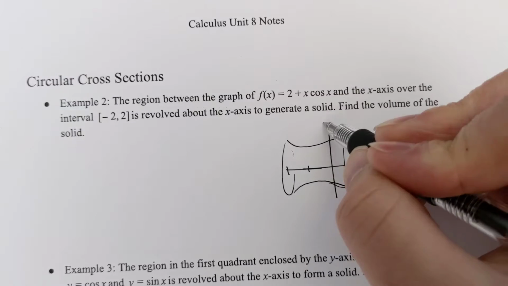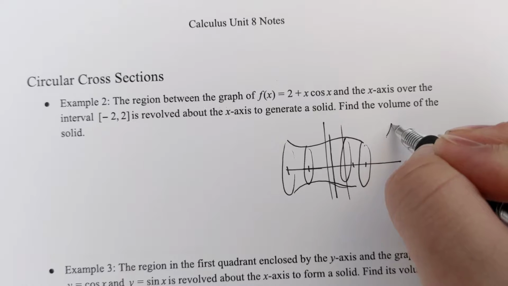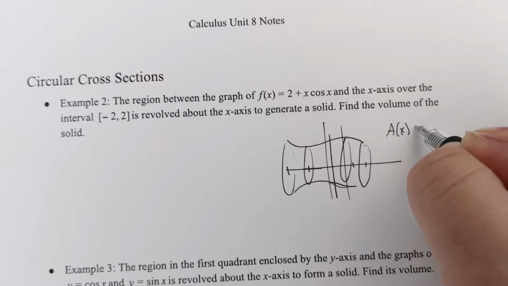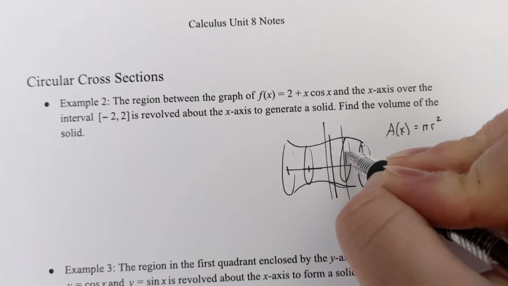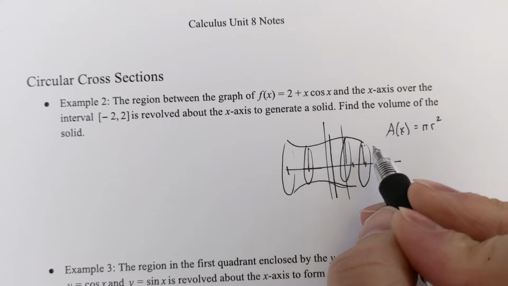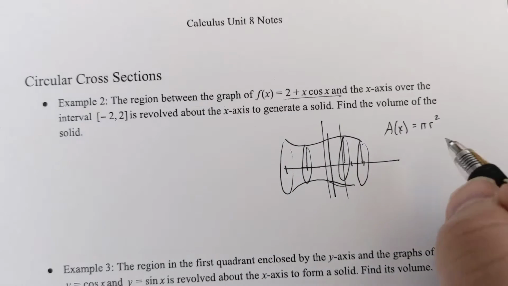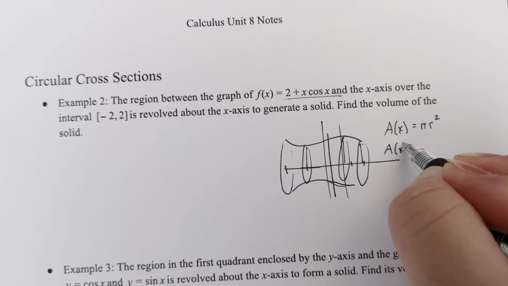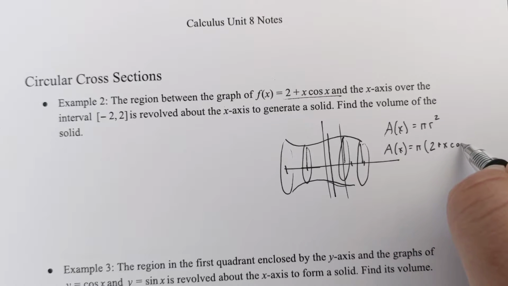So if we slice this, we're going to get circles everywhere we cut it. The area of a circle is pi r squared. The problem is the radius of this circle changes depending on where I slice it. But the radius is always equal to this edge, which is given by that formula. So the area equation is pi times the equation that gives me the edge, squared.